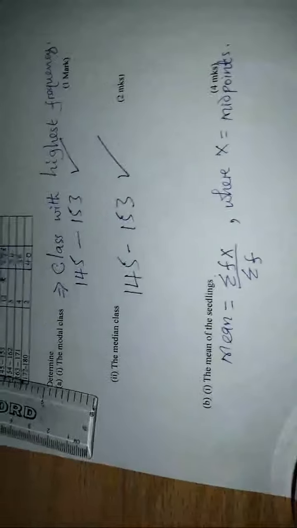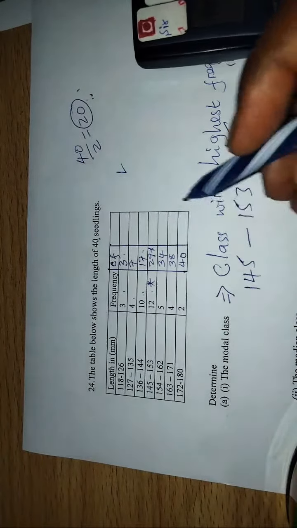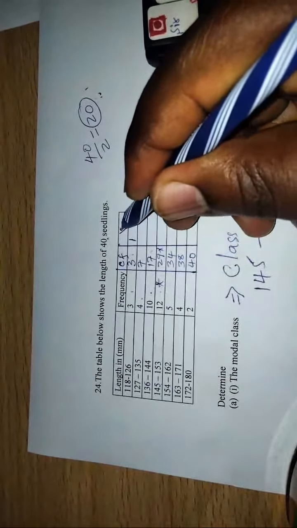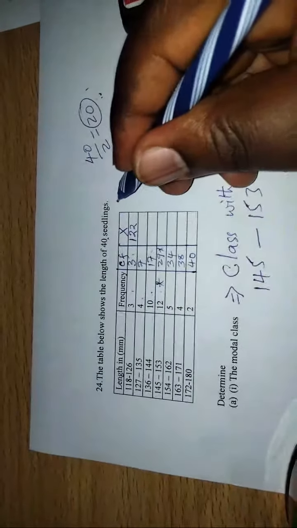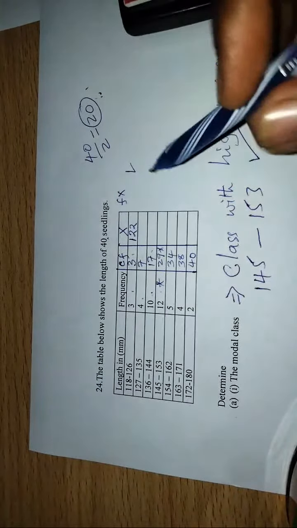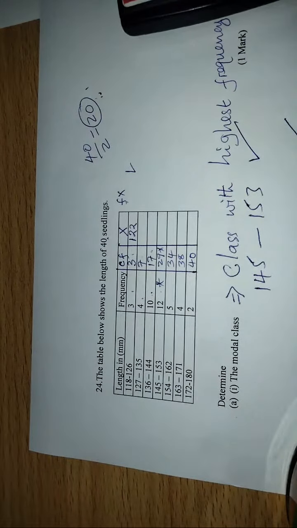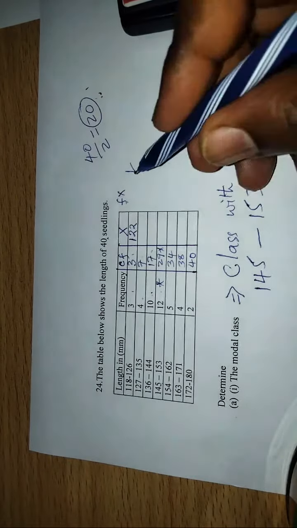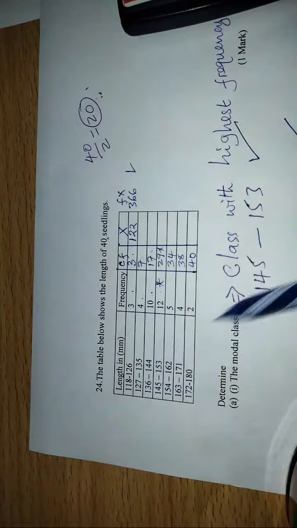So I can come up with a column of the midpoints for the classes. To get the midpoint of a class, I add the limits and divide by 2. 118 plus 126, then I divide by 2. This gives me 122. So x, the midpoint, is 122. For fx, the product of frequency and midpoint, I multiply by 3. This gives me 366.